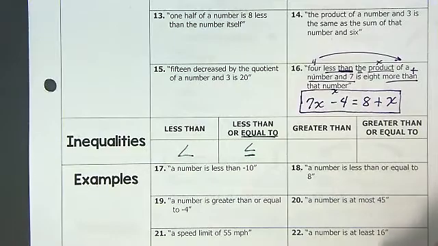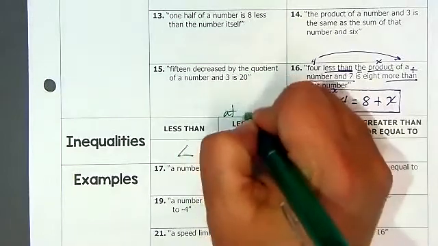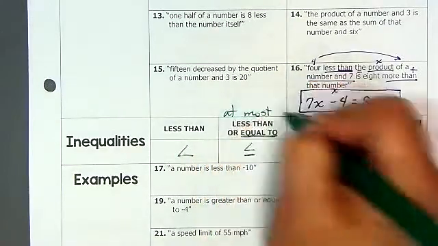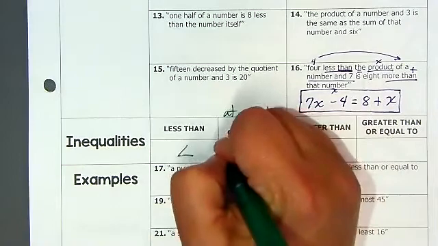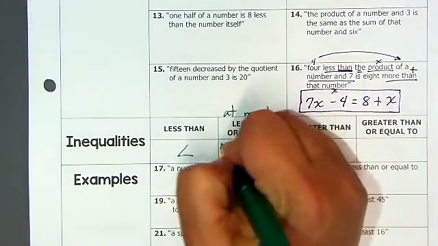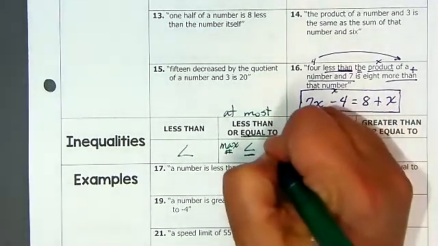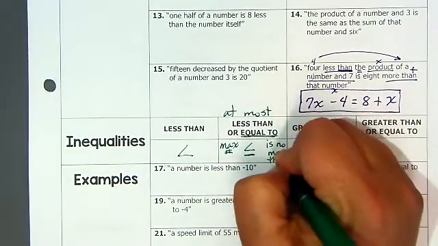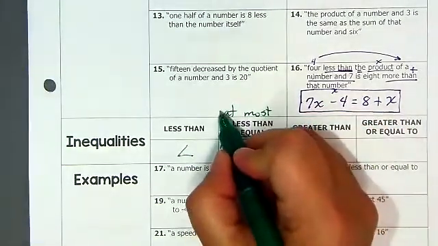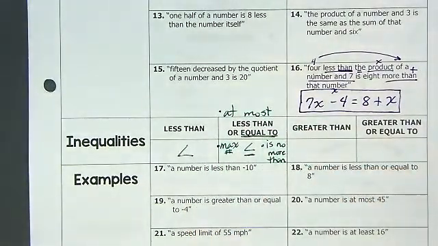Okay, now I'm going to add a little bit here because there's different words that can mean less than or equal to. You could have at most, because that means that's the biggest it can be. So it can have anything less than it, but not anything more than it. Also, you could have max number. That would mean a less than or equal to symbol. Also, you could have is no more than. All of those scenarios are different ways less than or equal to could be represented.